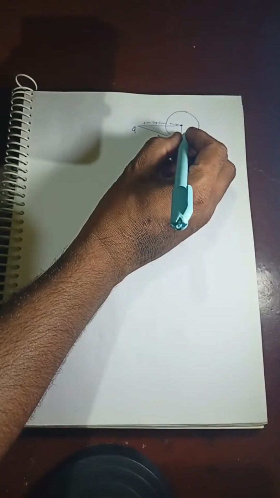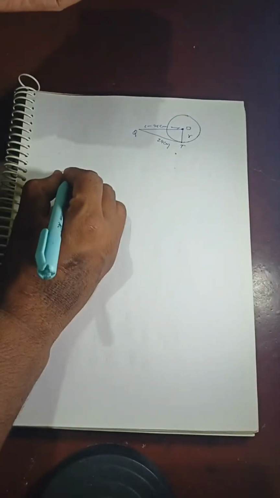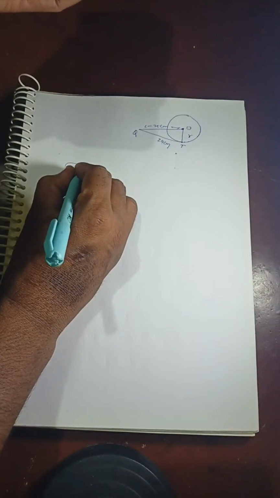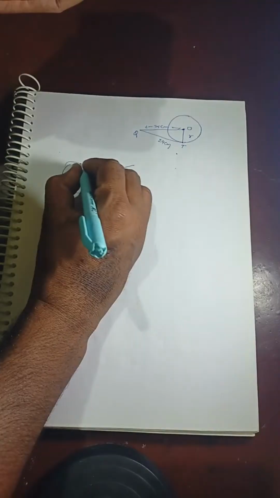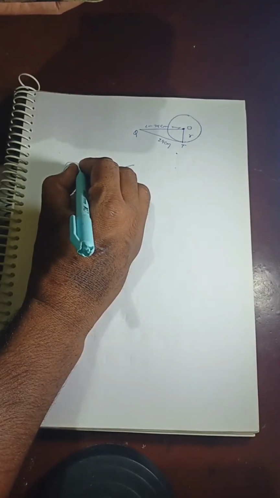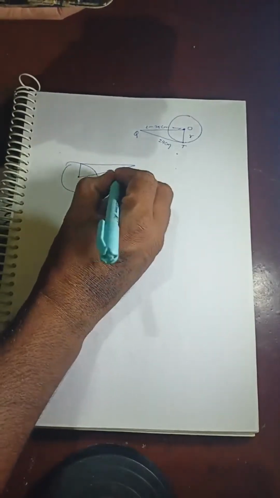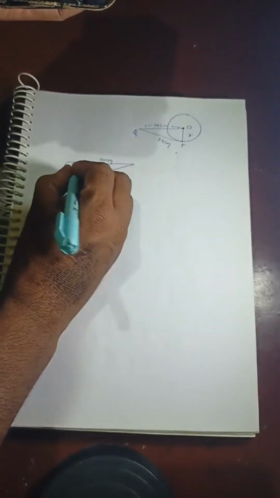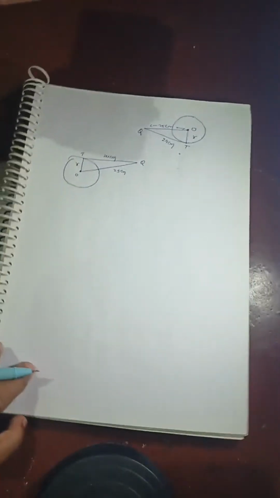We have to find out the radius. If you want, I'll draw the diagram once again. See carefully. This is the circle, this is the center of the circle and this is the radius, and the external point is 25 centimeters away. This is 25 centimeters and this is 24 centimeters. This is the radius. I'm taking the points as T, O and Q.